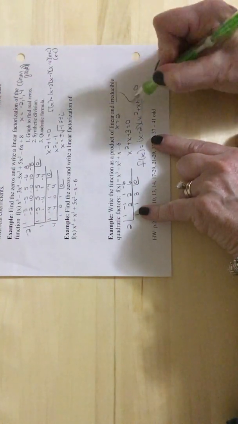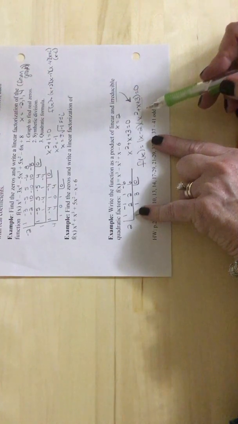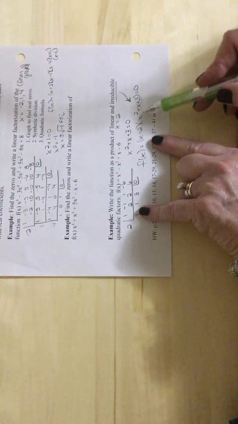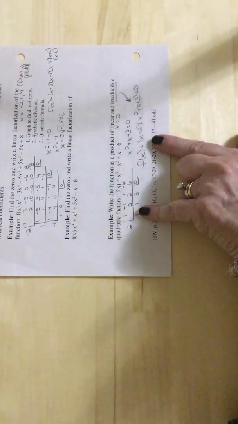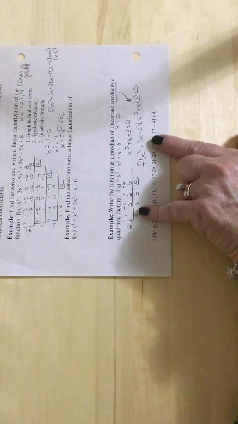That is what irreducible means: if I would break it down to other factors, I would end up with imaginary numbers. Irreducible says no imaginary numbers at all.